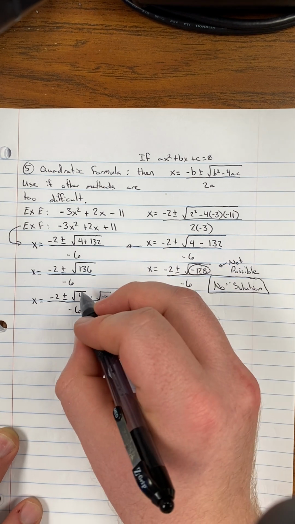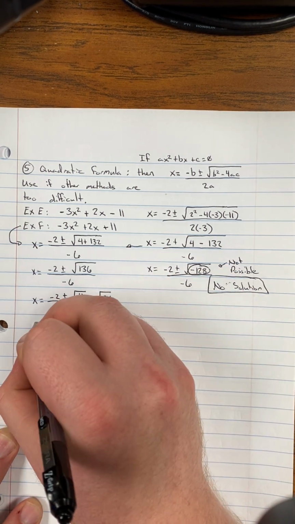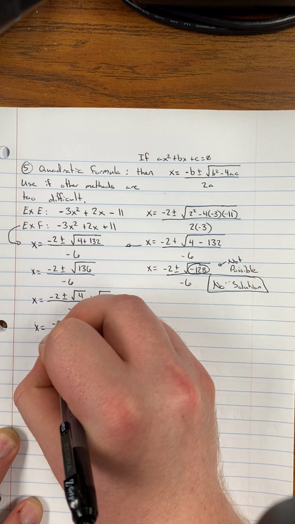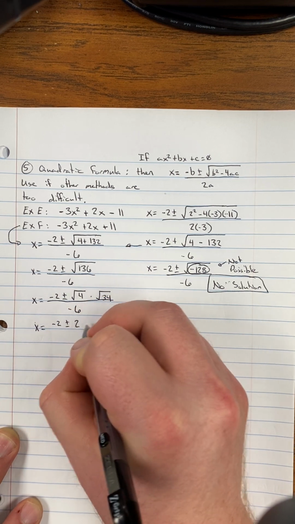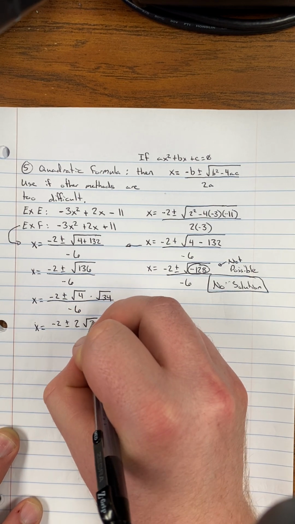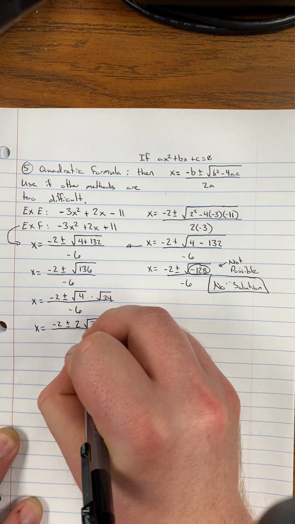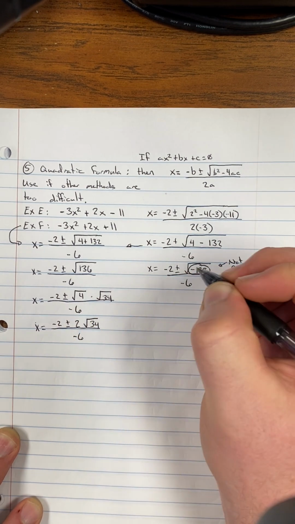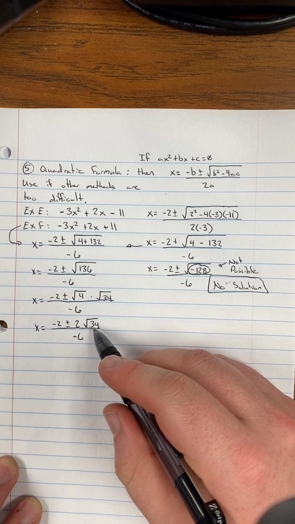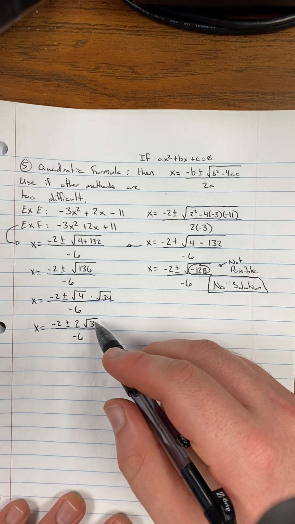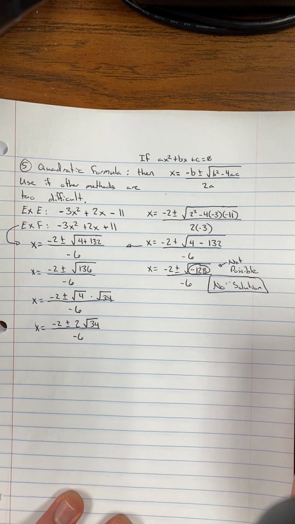And then I can solve the square root of 4, because I know the square root of 4 is 2, times the square root of 34, over -6. And now I examine 34. Can 34 be broken down any further? No, there's no perfect square that comes out of 34. Doesn't matter that it's even. That's not really what we're looking for.